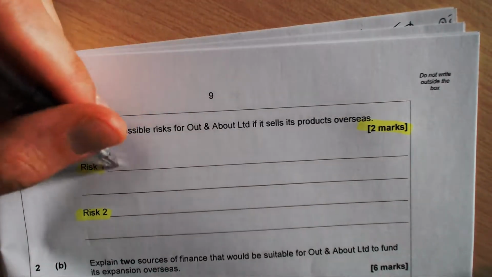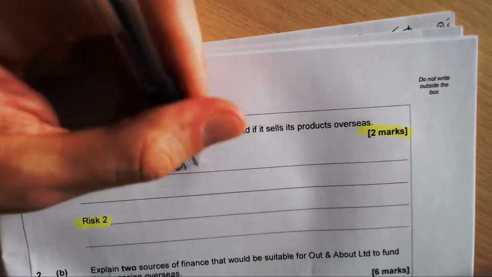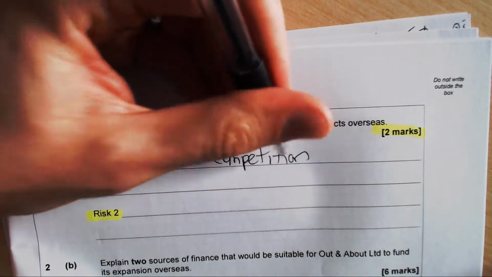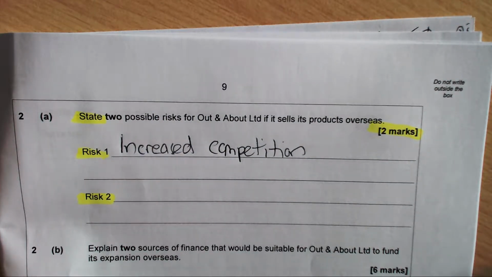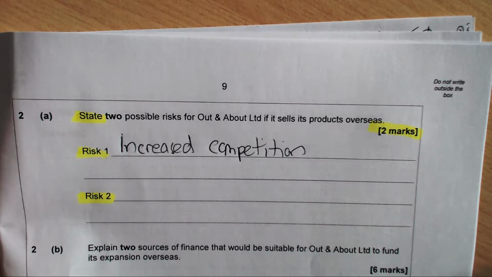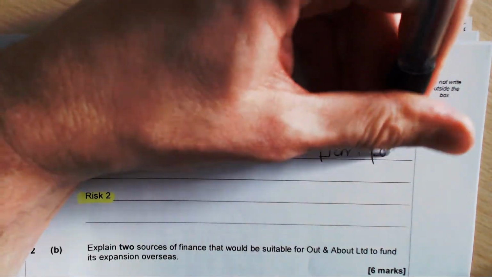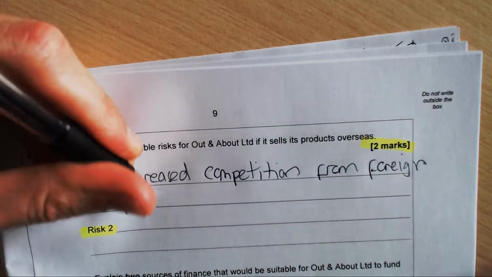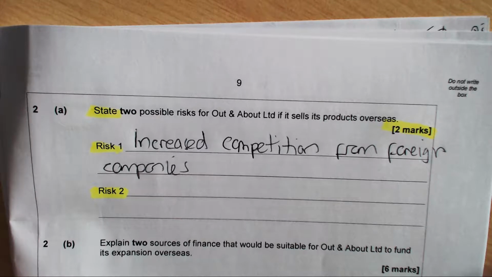Okay, first risk then I would say is increased competition. Because obviously at the moment they're only competing with other UK-based firms. But if they go abroad and start selling into Germany or into France, they're going to have to compete against those German, French companies. So I'll put increased competition from foreign companies. And that's 1 mark.